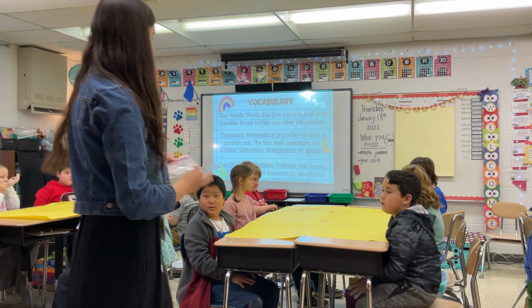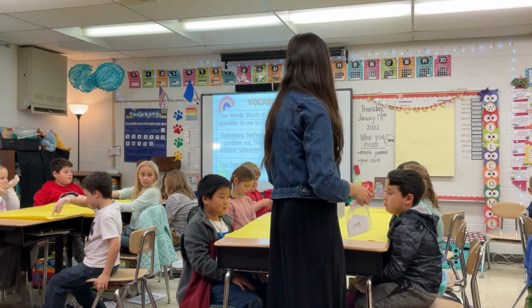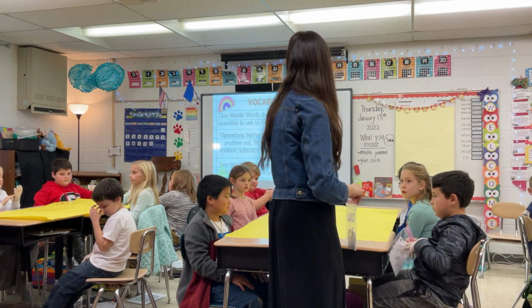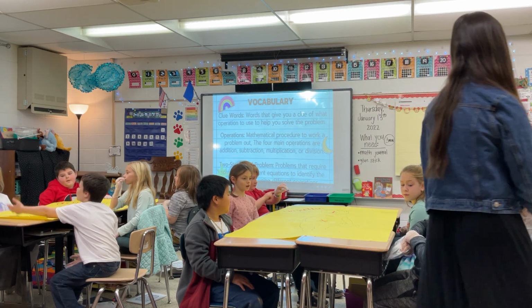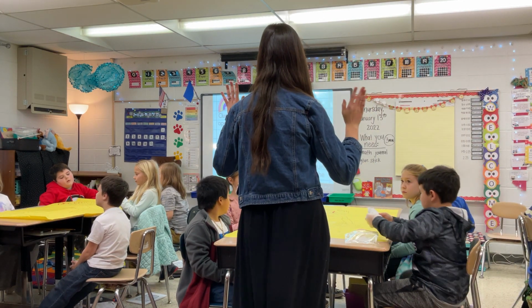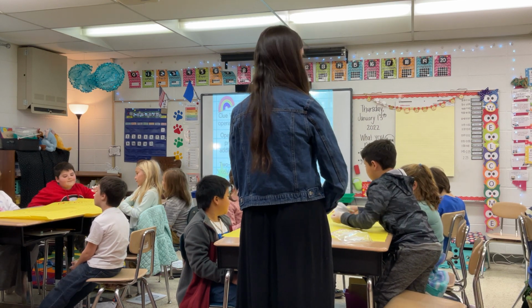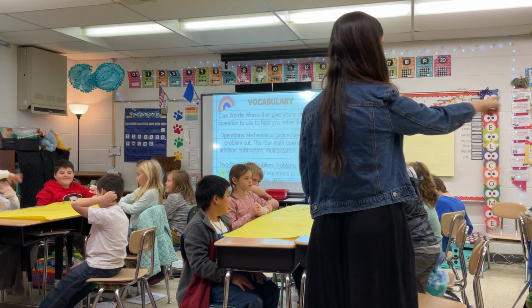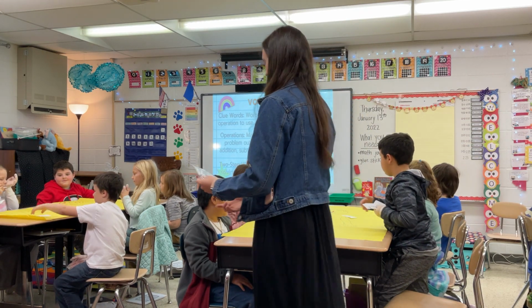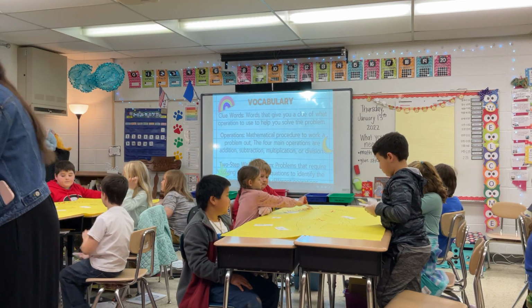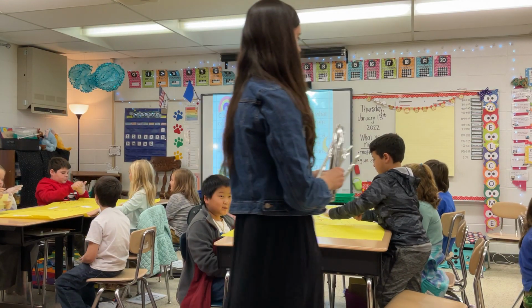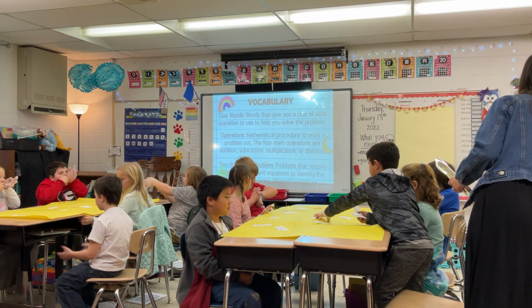Every table is going to get a bag full of clue words. If you will spread them out all around the Operation Man. Unless I ask you to do something, your hands are in your lap. Yeah, you can stand up and walk around. Just place them all the way around, face up so we can see the words. There's a bunch of them.